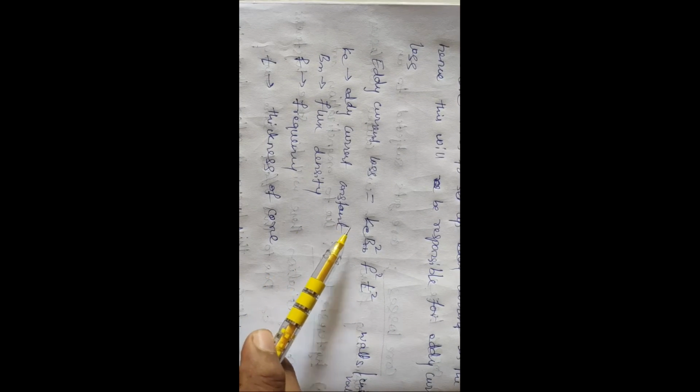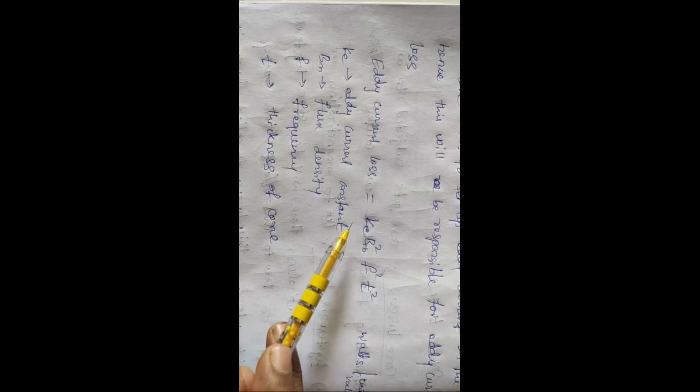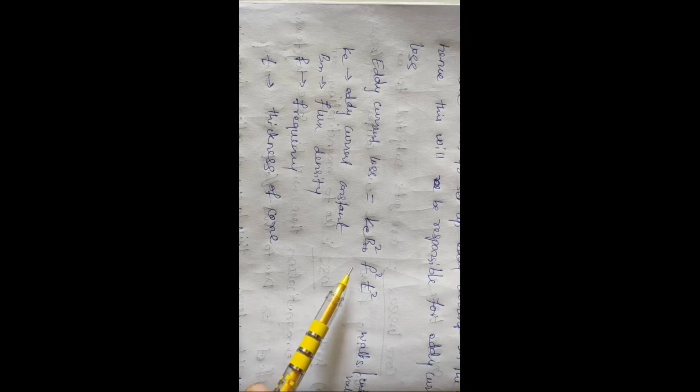Due to this flow of eddy current, some losses will occur in the core, and that is called eddy current losses. Again we have a formula for these losses: Ke Bm square, F square, and T square, where Ke is the eddy current constant, B is the magnetic flux density, F is the frequency, T is the thickness of the core. Depending on these parameters, your eddy current losses will be present.